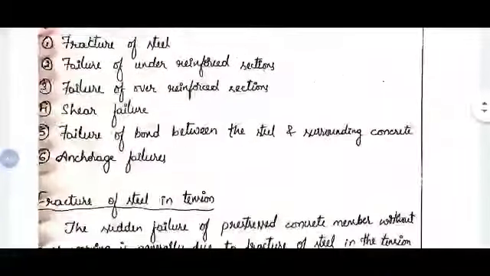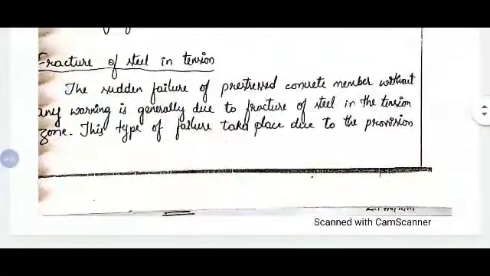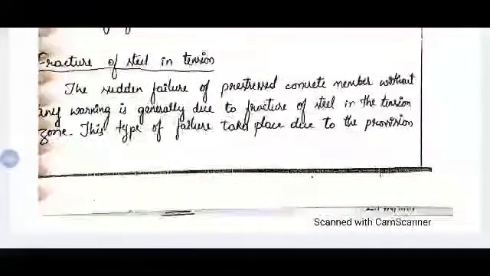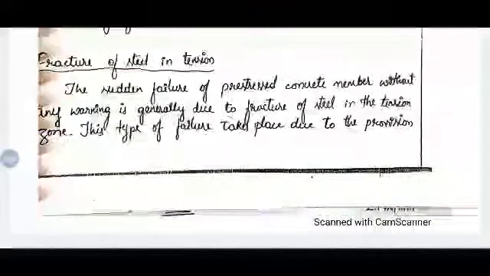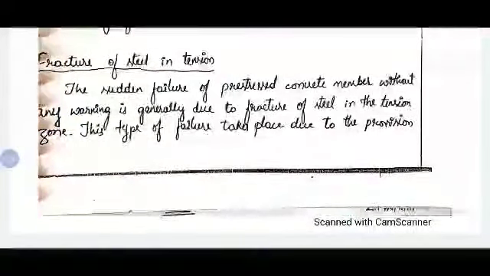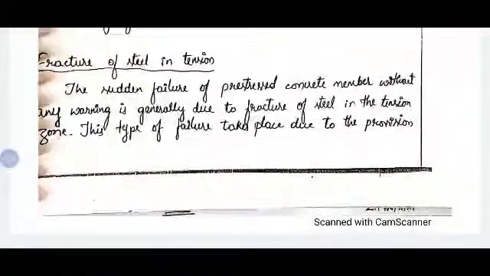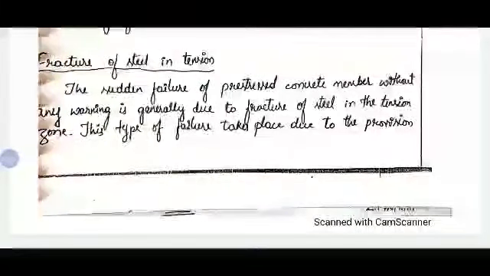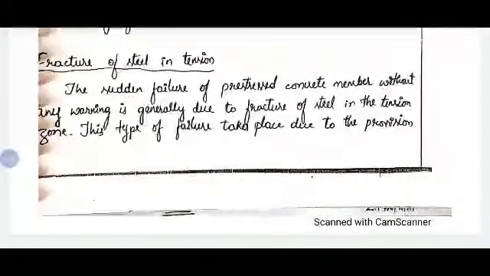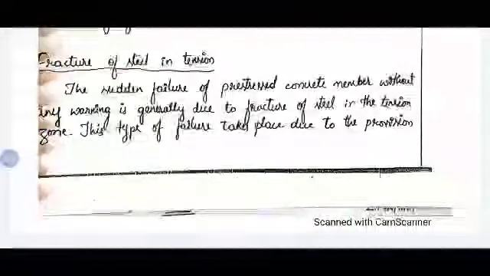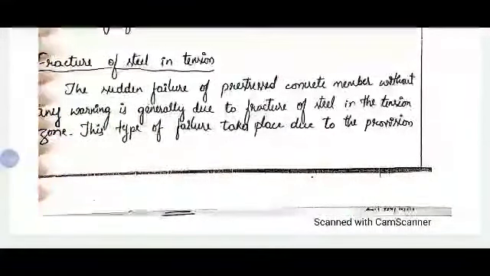So first one is fracture of steel, fracture of steel in tension. See, we have concrete as well as steel in the beam. When you go on applying the loads, it will deflect. As the deflection increases, the concrete will crack in the tension zone. This happens when you have provided less than the required amount of steel. For example, if there is a requirement of around 1000 mm square of steel, but we have provided around 600 or 700 mm square, then it will not meet the tensile strength of the beam.